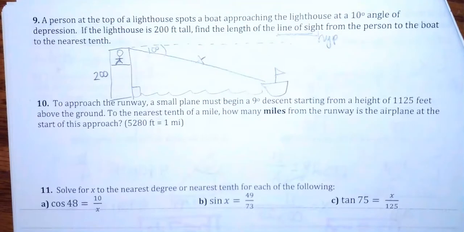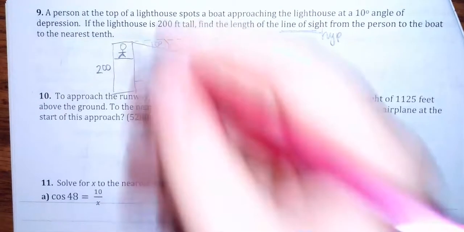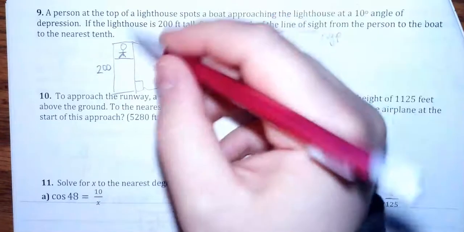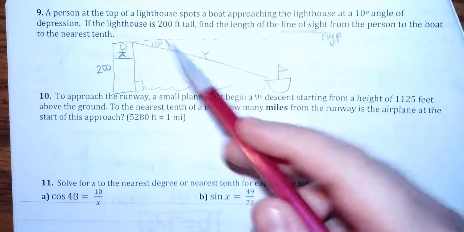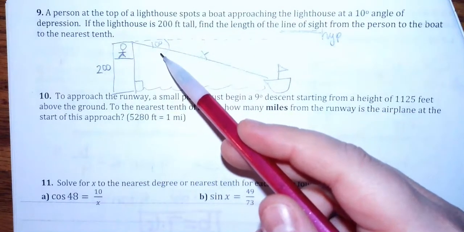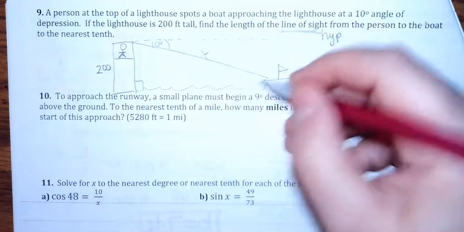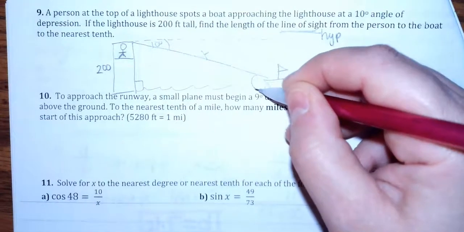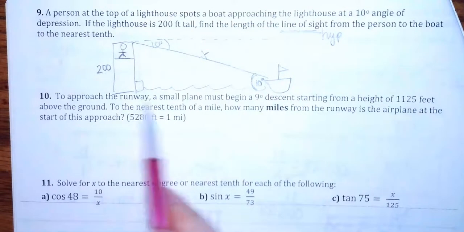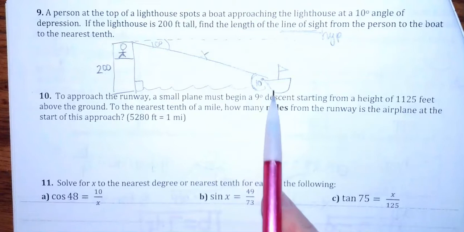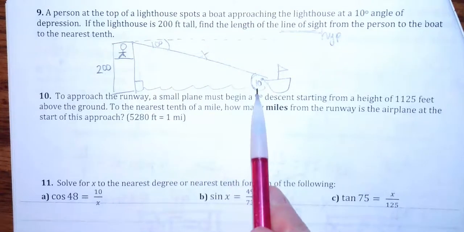So the 200 is going to be this side. I don't actually have the angle, and I did a really bad job drawing this, but the angle of elevation and the angle of depression between the same two objects would be the same. So horizontal line here, horizontal line with the water. Pretend I drew this better. But this angle and this angle are always the same between the same two objects. They're alternate interior angles.